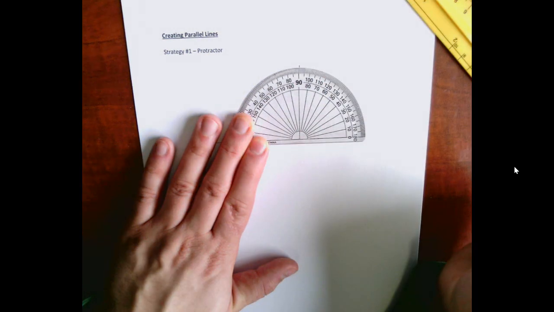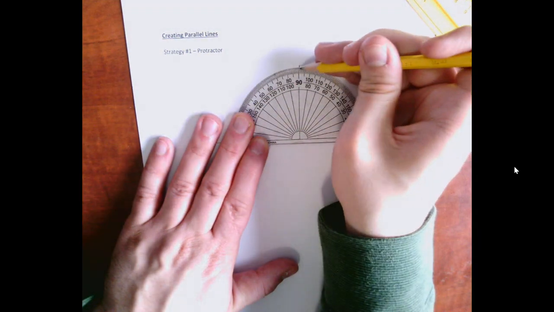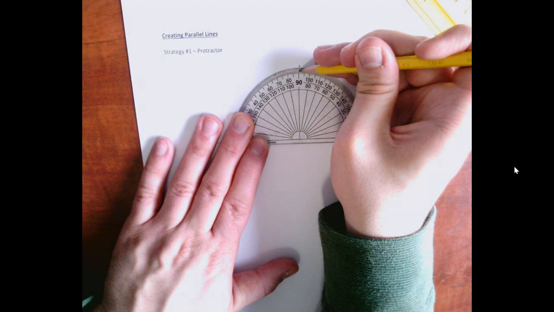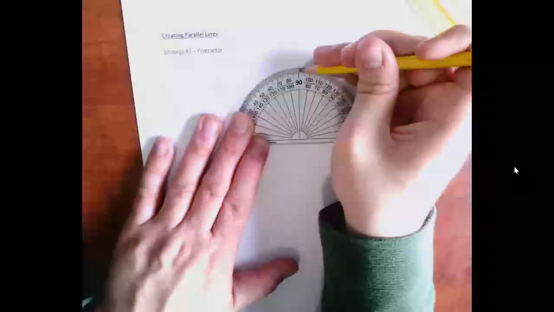Then you're going to shift your protractor down. Again, line up the bottom line, make another mark at 90 degrees. And then you're going to draw a straight line through both points. And that will get you a parallel line.